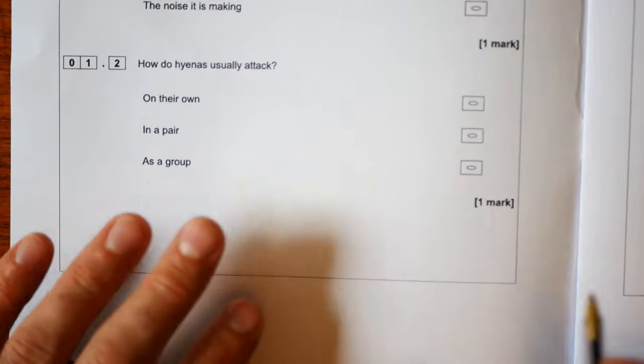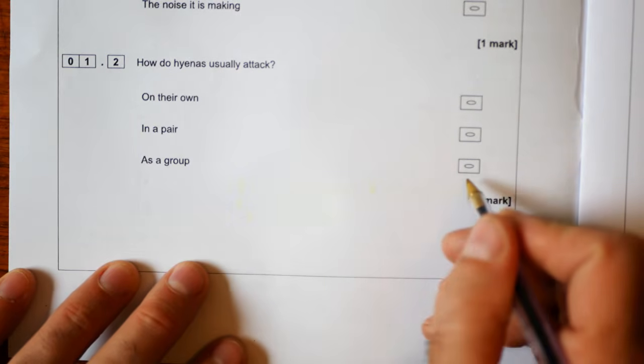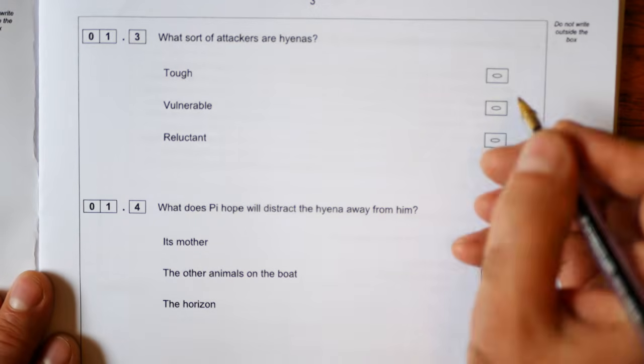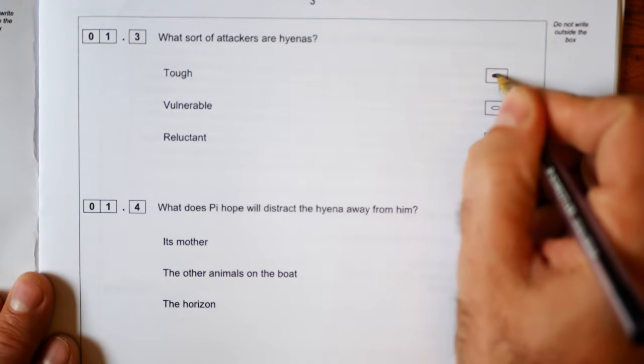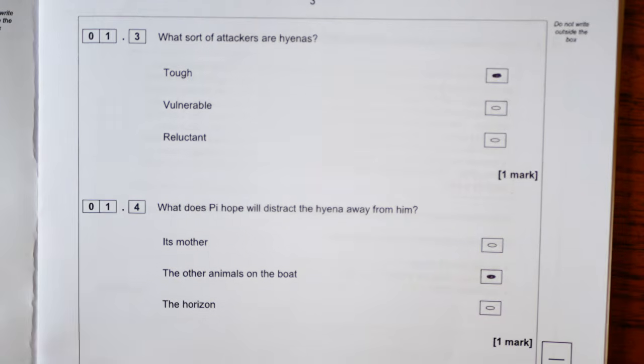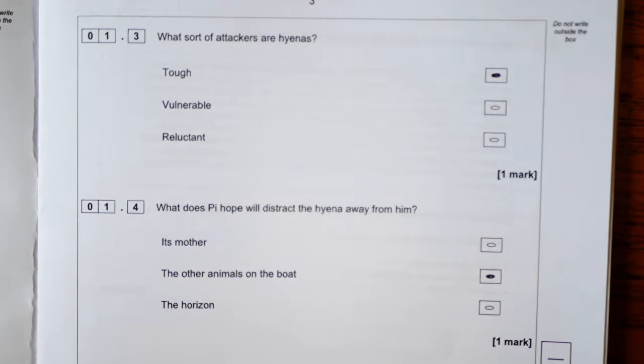So, the correct answers were 1.2, hyenas attack as a group, 1.3, hyenas are tough attackers, and 1.4, Pi hopes the other animals on the boat will distract the hyenas. Hopefully you can see this question is straightforward and should bag you an easy 4 marks, provided you read the text carefully before answering.